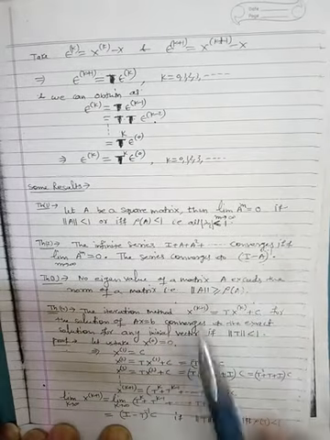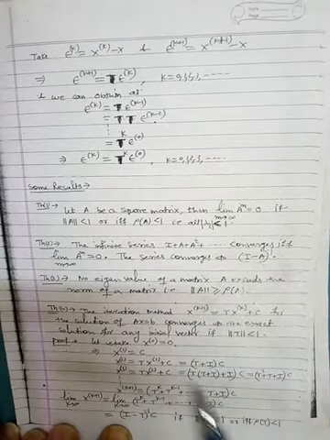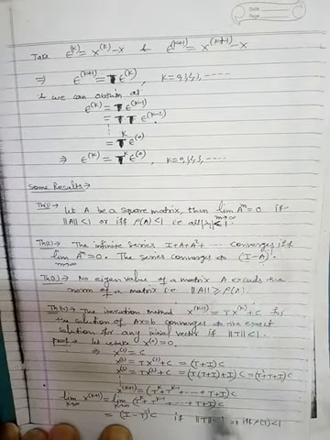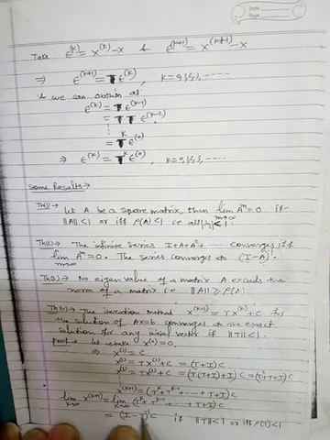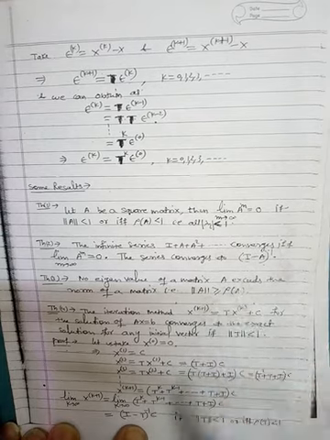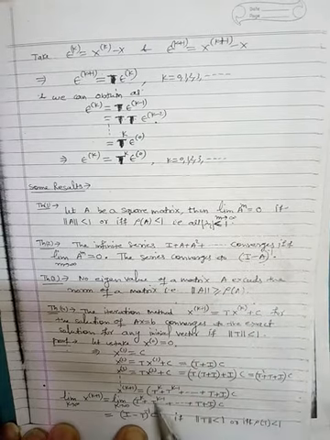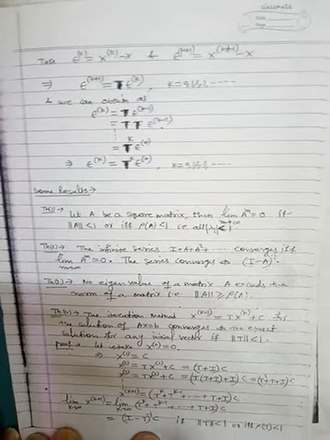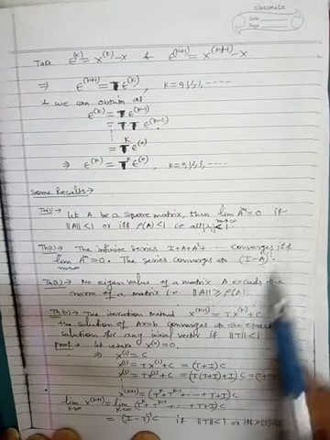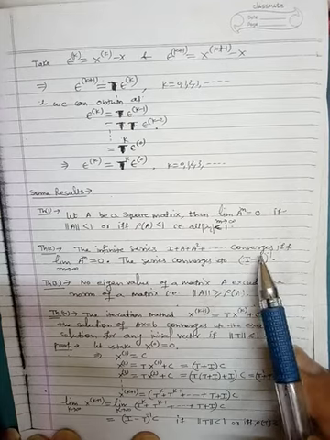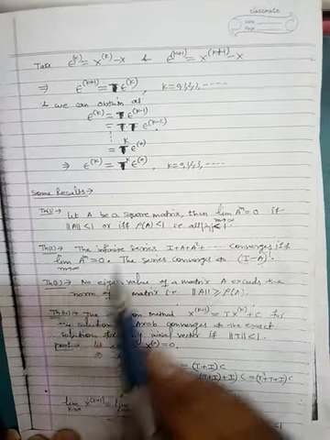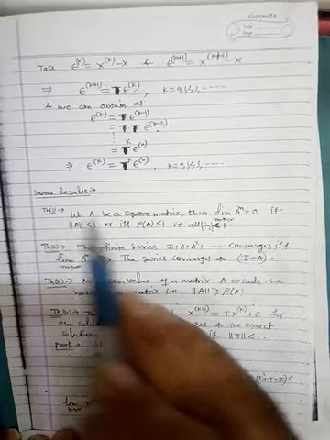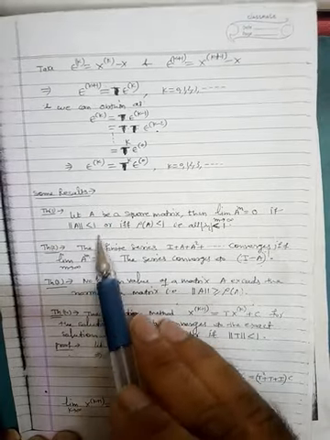is of this form, nothing but (I minus A) inverse. So in place of A we have t here, so (I minus t) inverse and this c. And we know that this is possible only when the norm of A is less than 1.